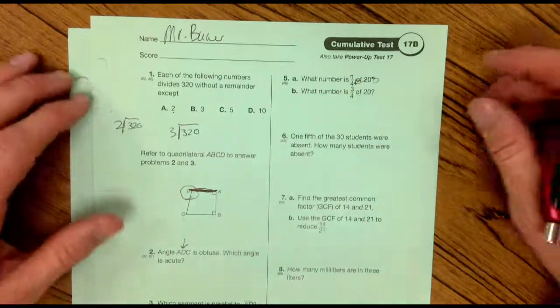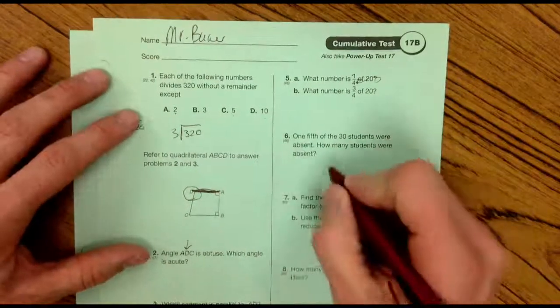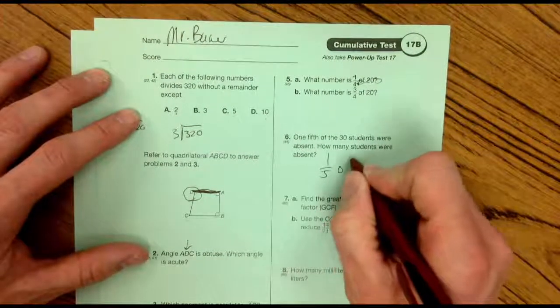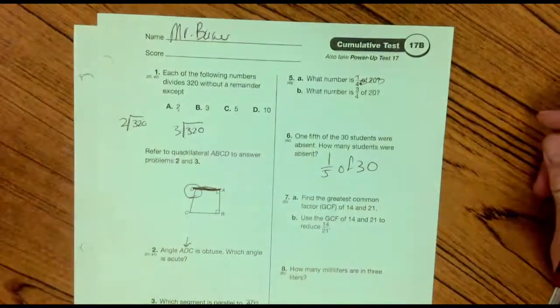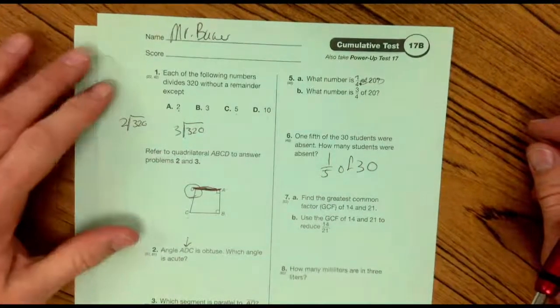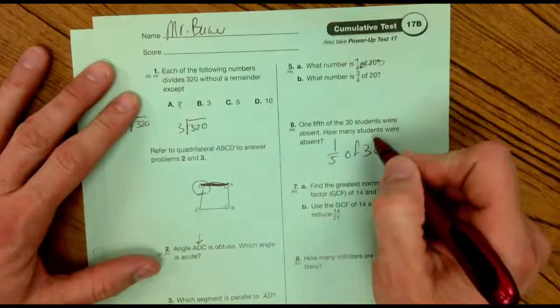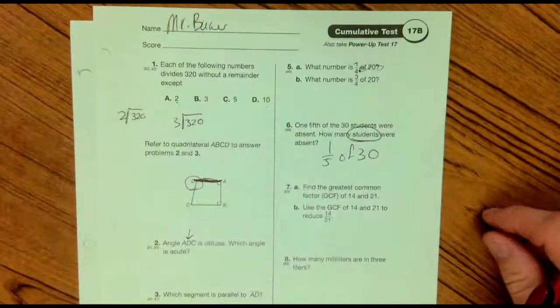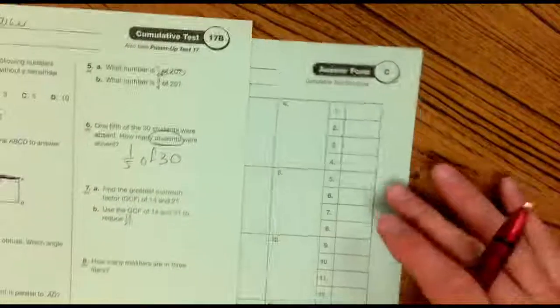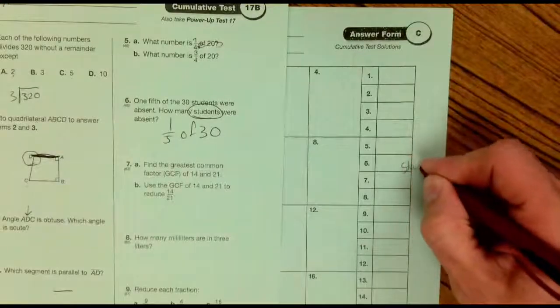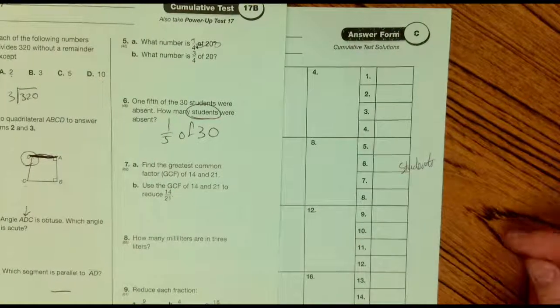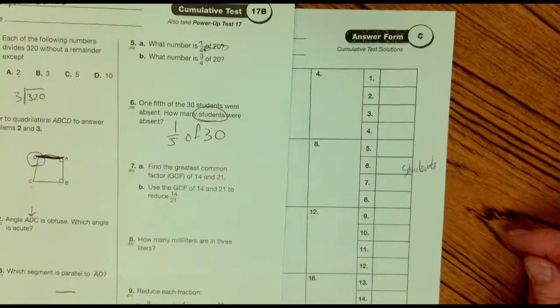Number 6. 1/5 of 30 students were absent. How many students were absent? Don't forget you're going to need a label, and it's asking for how many students. So your label for number 6 should be students. Do I need a label?